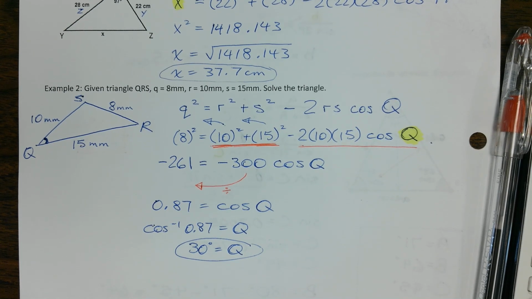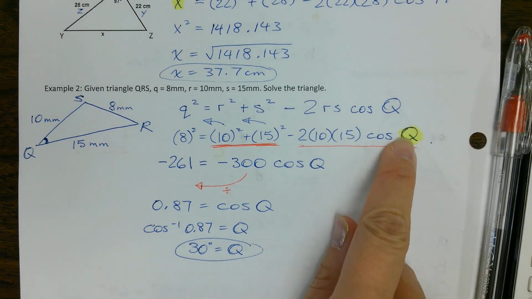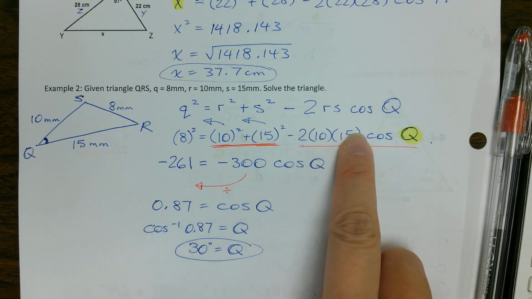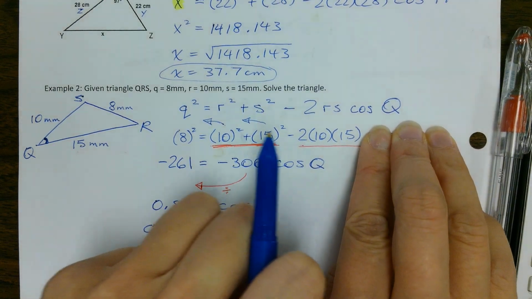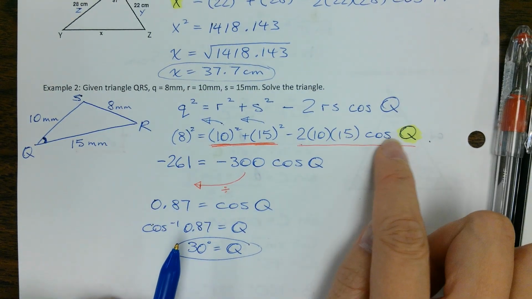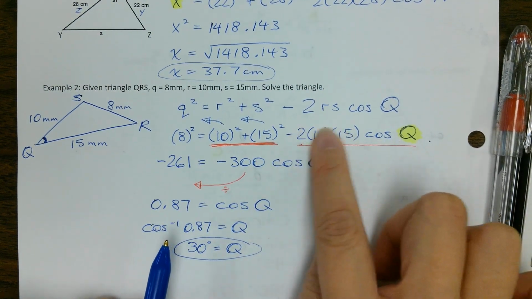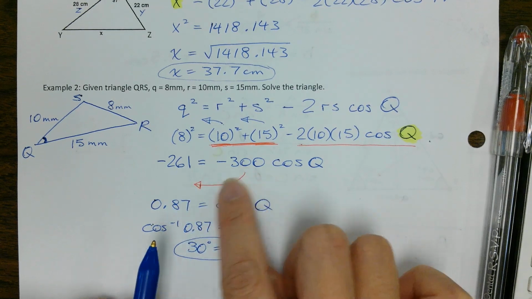Why do you move it like that? Can you just input it into the calculator? You can't, because you don't know what this angle is. If you put all this in your calculator, your order of operations won't work. This part is multiplied, so notice when you move this over, you divide it. You didn't subtract.